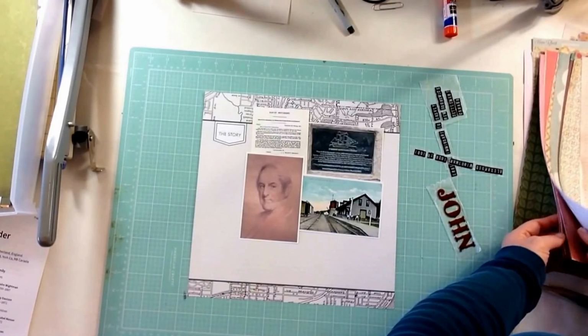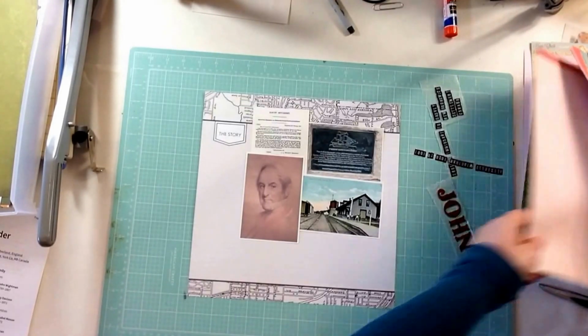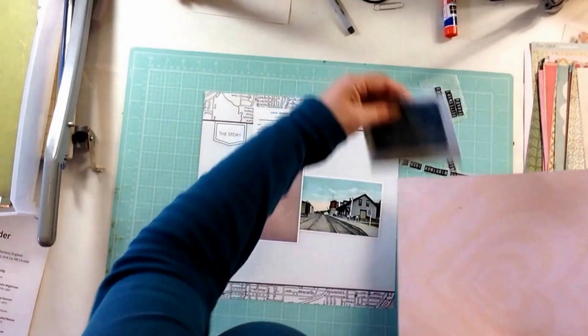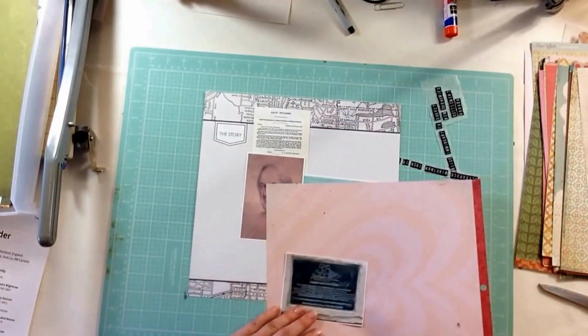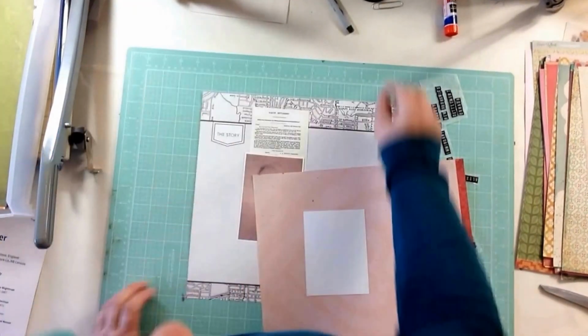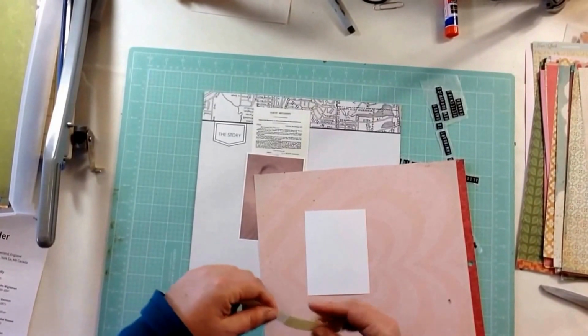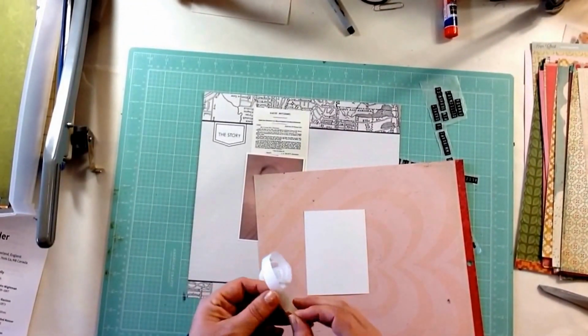For the matting papers, I don't want anything too wild. I just want it to be enough so that those colors really look similar. So I'm going to bring that in as the mat. I just want a little something to show that I paid a little bit of attention to each one of those photos.